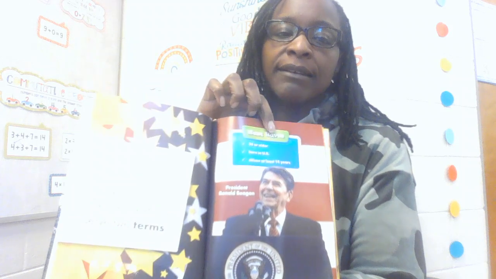A president must have been born in the United States. They must be 35 years or older. They have to be a citizen at least for the last 14 years. It's a picture of Ronald Reagan, our former president.